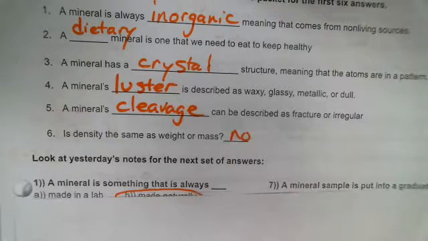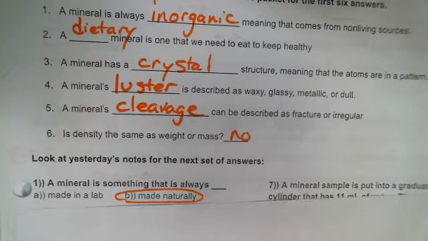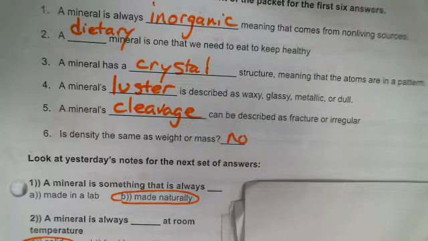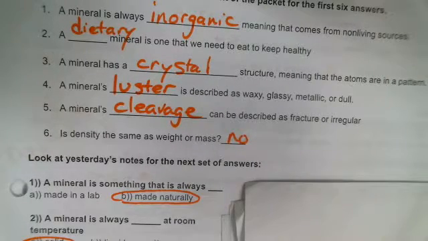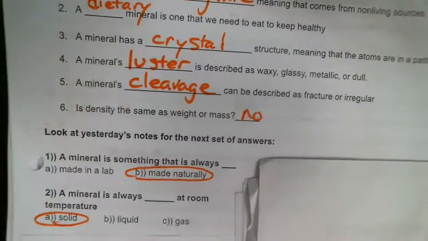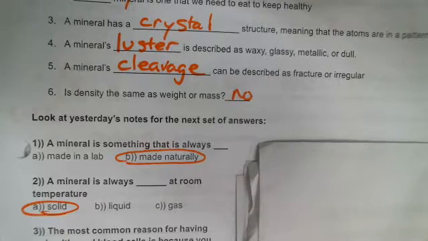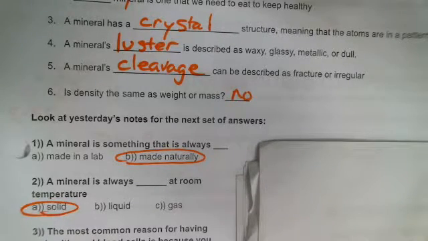Number 1. A mineral is something that is always made naturally. Number 2, a mineral is always solid at room temperature. Sometimes people refer to oil and natural gas as minerals, but in science they're not. The most common reason for having unhealthy blood cells is because you aren't eating enough iron. Iron is the thing that keeps your red blood vessels red. Number 4. The most common reason for having unhealthy bones is because you haven't eaten enough calcium.